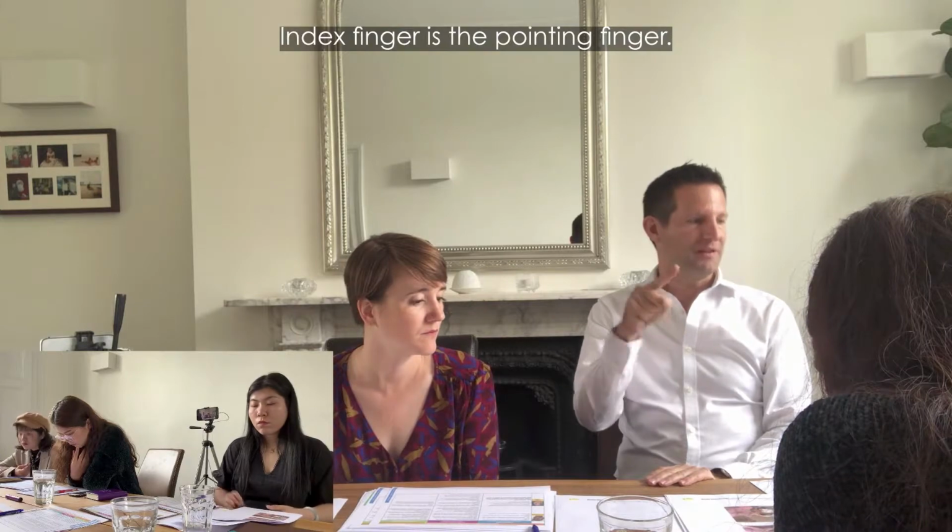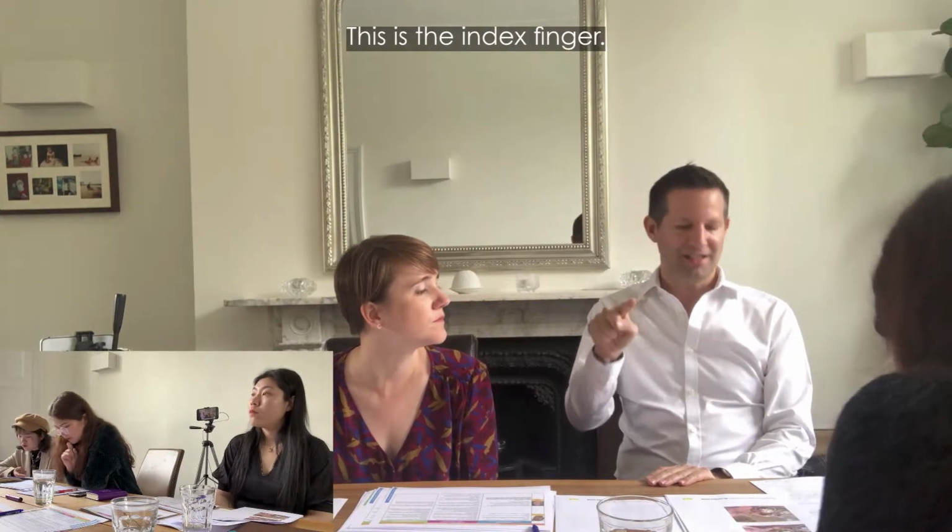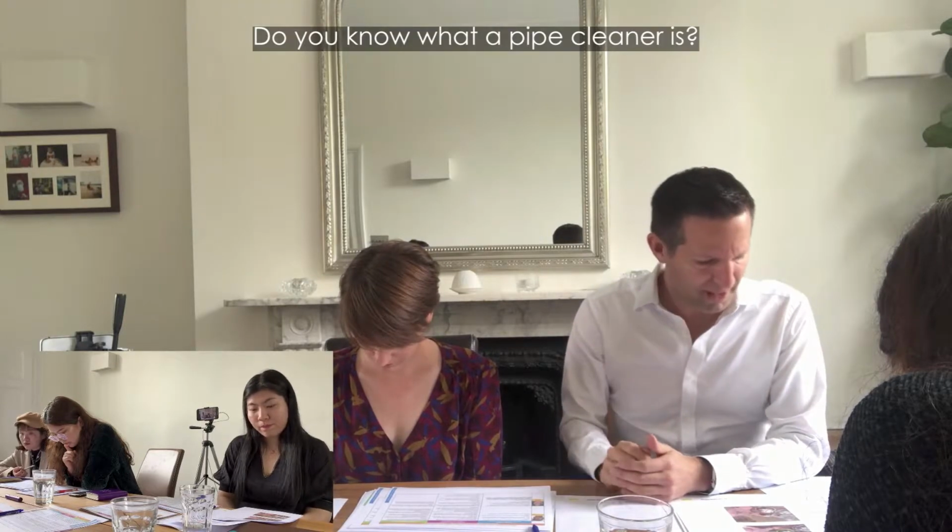Index finger is the pointing finger, so it's the second one. This is the index finger. Do you know what a pipe cleaner is?